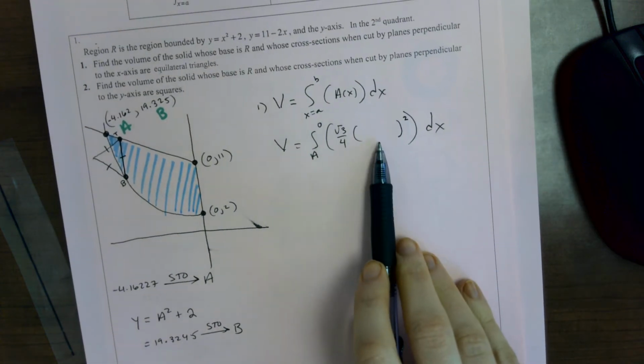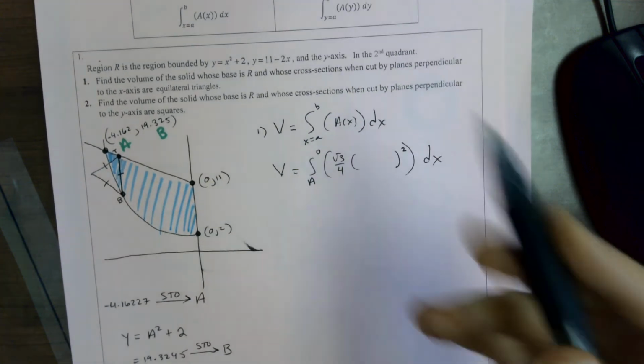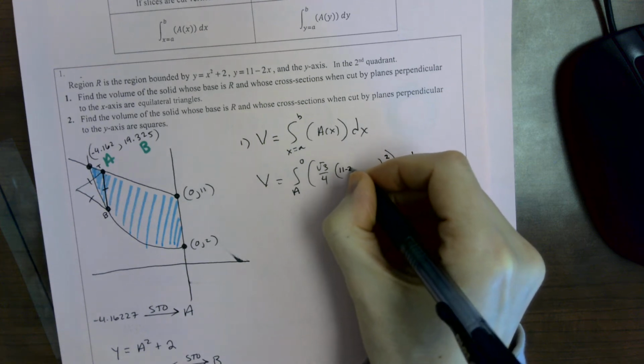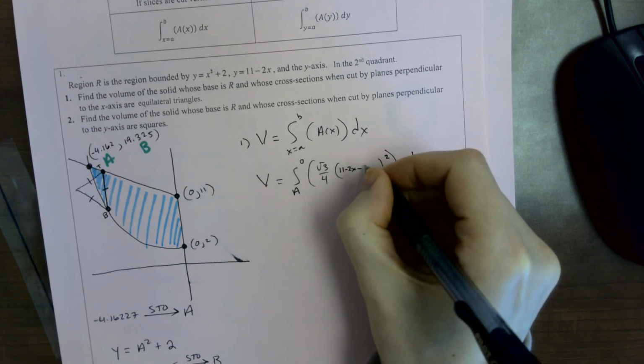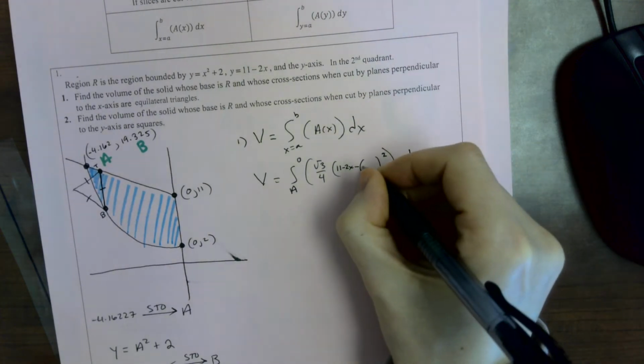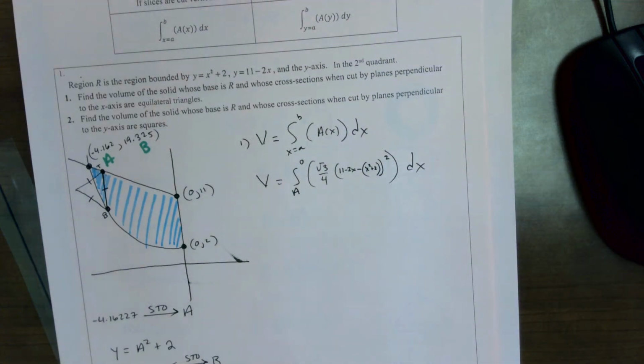Now, how am I going to find b? This is the base, b. I need top minus bottom. So the top is the line, 11 minus 2x, minus the bottom, which is the parabola, x squared plus 2. Be very careful with your parentheses.